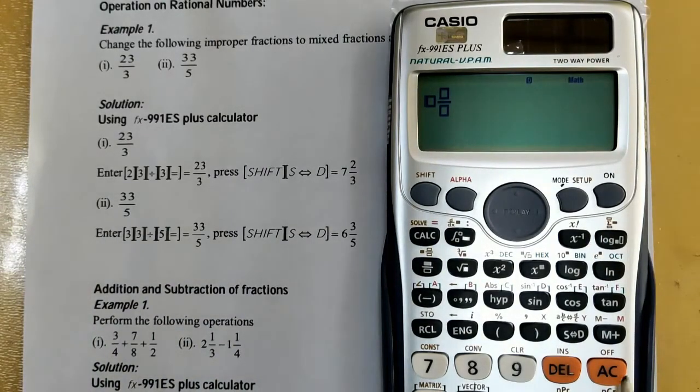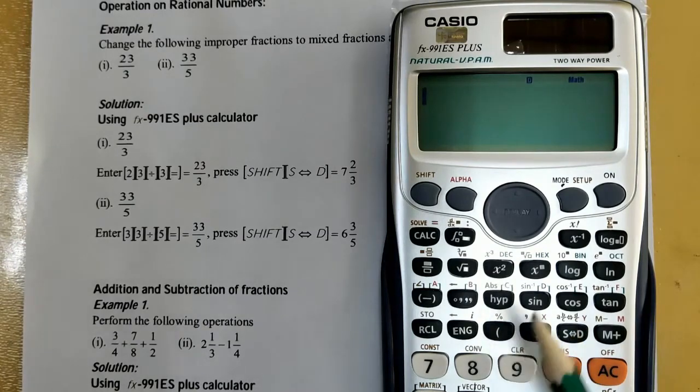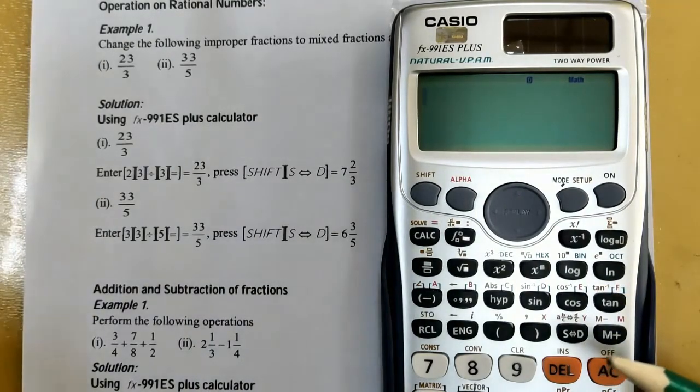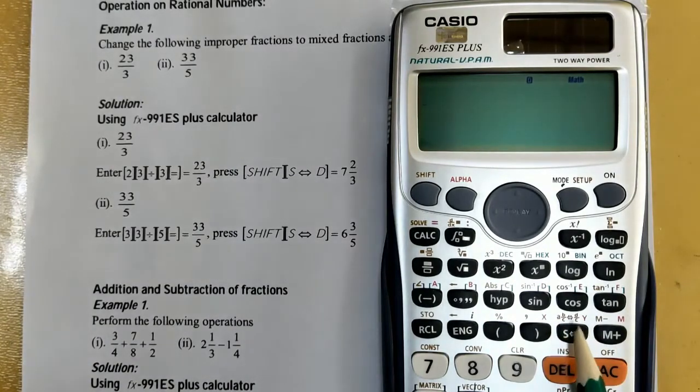We have a special key, this key, which is S to D, and it will convert to and fro. This key is the one we are going to use to do other conversions. When you input a fraction and want to convert, this is the key that converts the fractions.